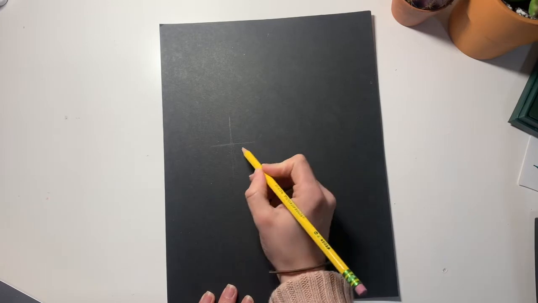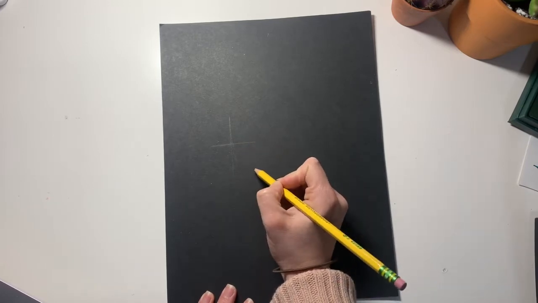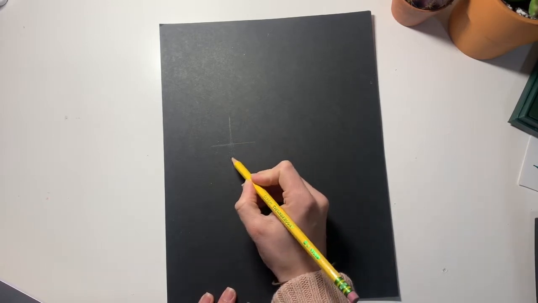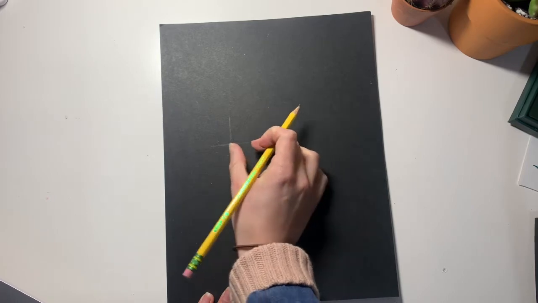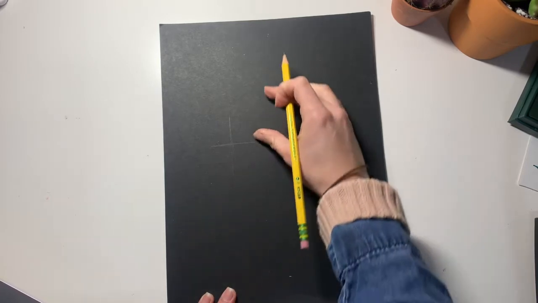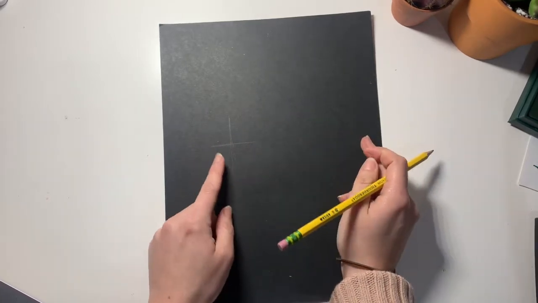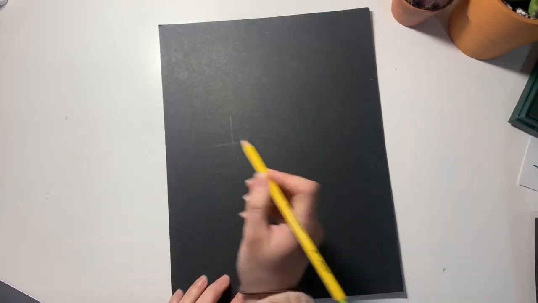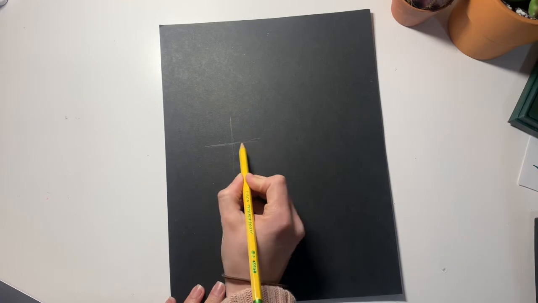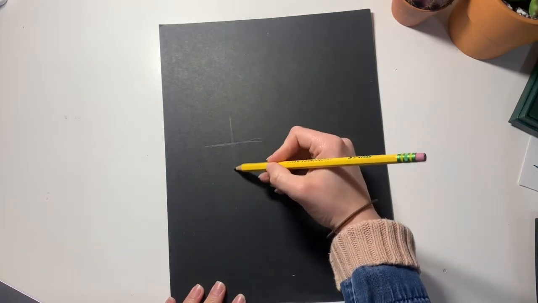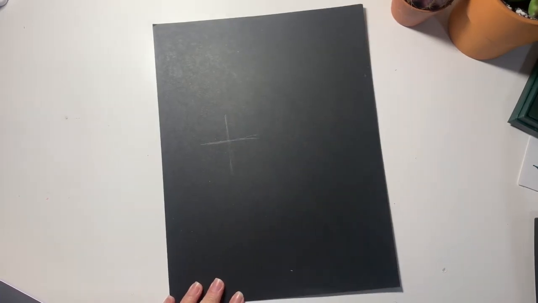And then from there, I'm going to really look at the ratios of his face. Where's his nose end? I'm going to compare where his eyes are. How big are his ears compared to his head? How big is his body compared to his head? I'm just really going to look at those proportions and the simple shapes that I see.